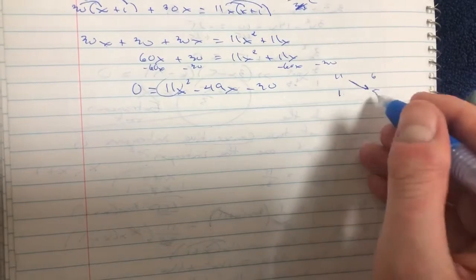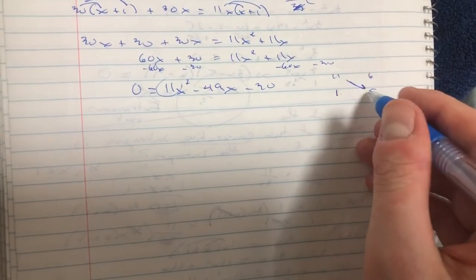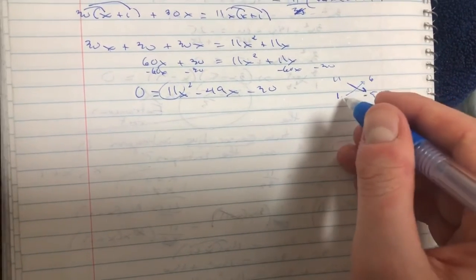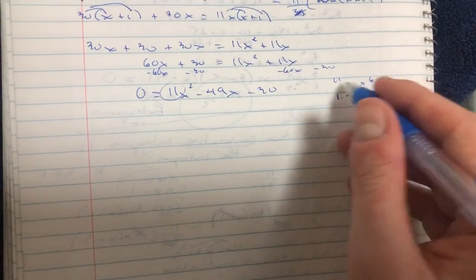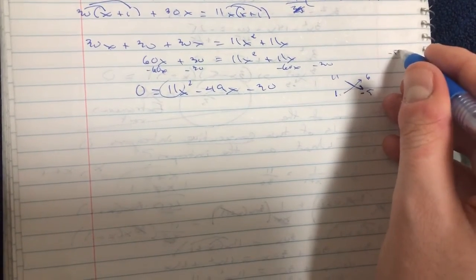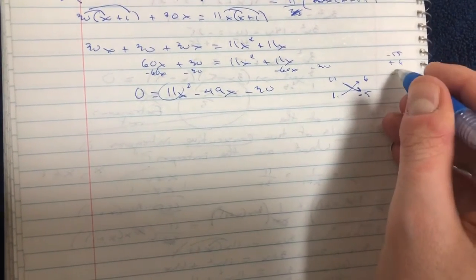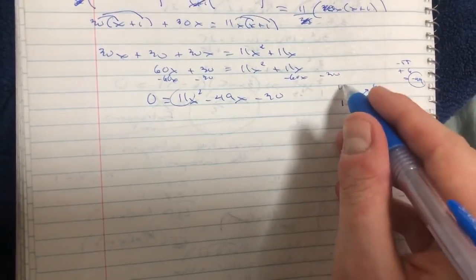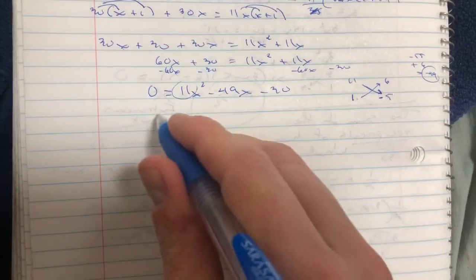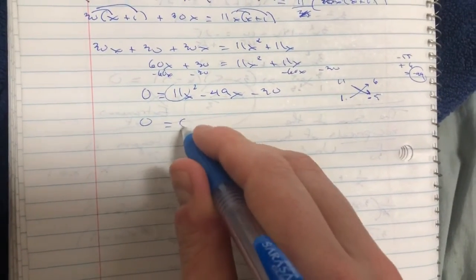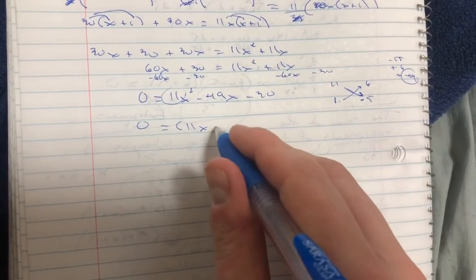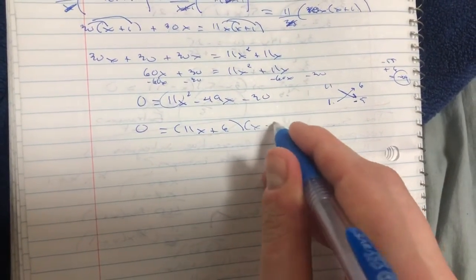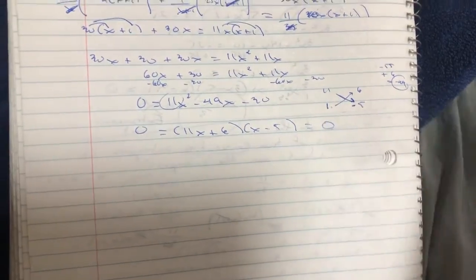And we could say, okay, why don't we make 11 times -5? That would give us -55, okay? And then we're going to have 1 times 6. So -55, right, plus 6 gives us -49, okay? So that'll work out. So we just have to put these numbers in their slots, right? It's going to be 0 is equal to 11x plus 6 times x minus 5. This is equal to 0.